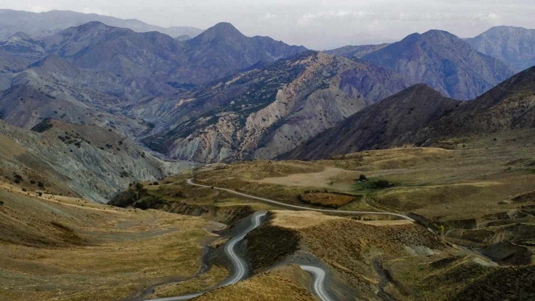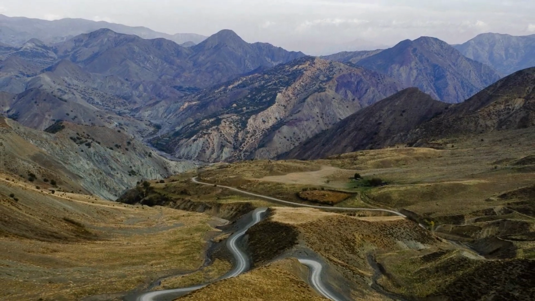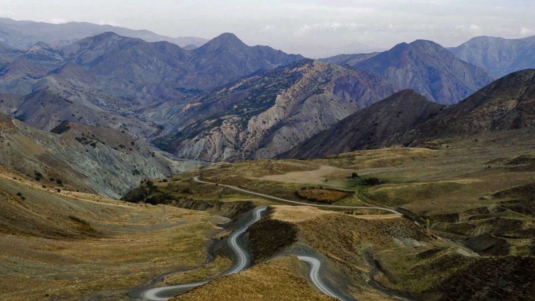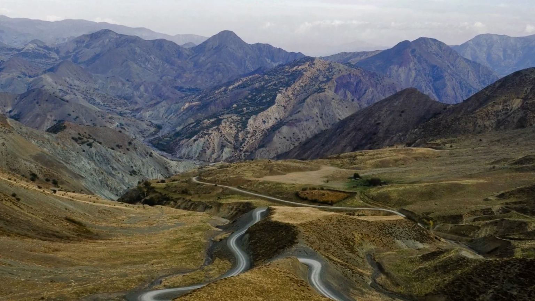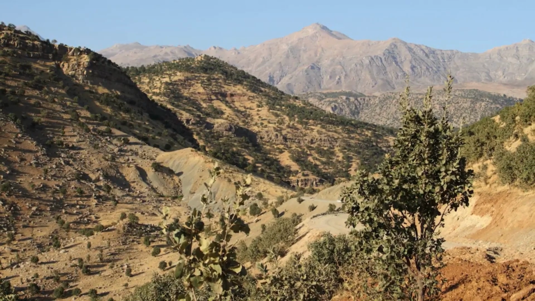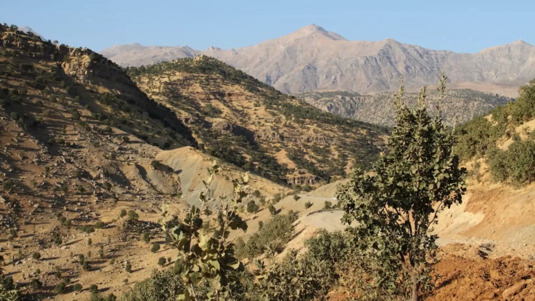Mountain ranges. To the northeast of Iraq, the Zagros mountain range runs parallel to the Iranian border. These mountains provide a natural barrier between Iraq and Iran. The highest peak in Iraq is Mount Halgard, which is part of the Zagros range.